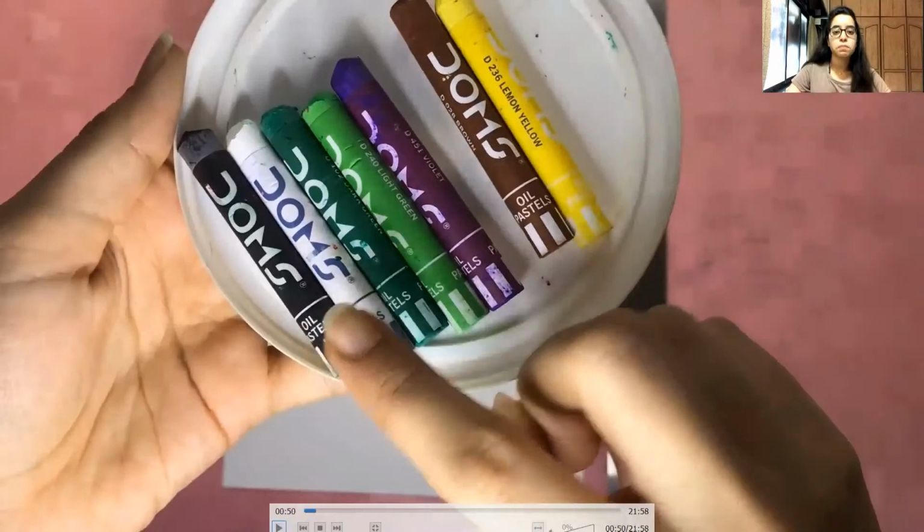Let me quickly repeat the shades for you. That's yellow, brown, violet, light green, dark green, white, and black. So these are the shades that we need. In case you're not having any of these shades, that's totally fine again. For example, if you don't have two shades of green, light green and dark green, you can simply use just one shade of green that's available with you.